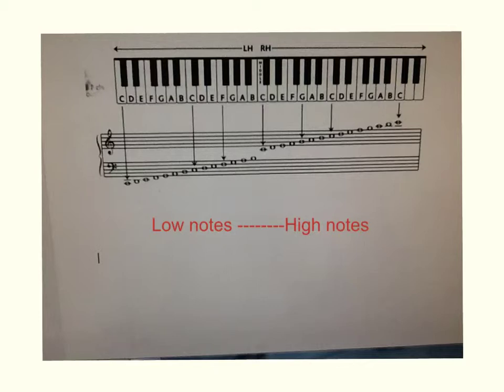The ledger line in the middle identifies middle C in between the treble and the bass clef. As you see, the piano and the staff have an exact relationship with each other. That is how you understand where the notes are placed on the piano keys. Middle C is identified with the ledger line in between the treble and the bass clef.